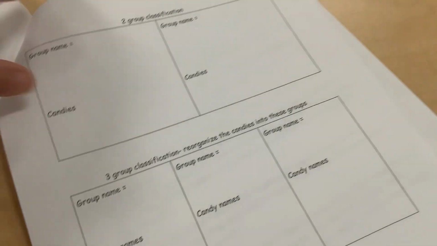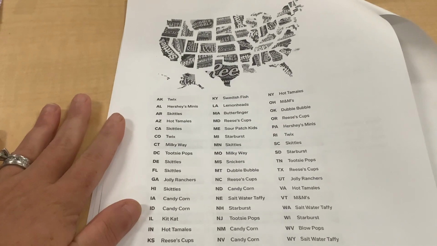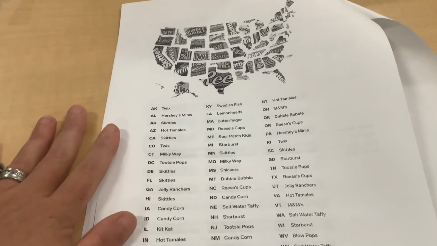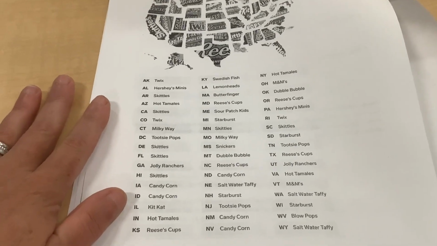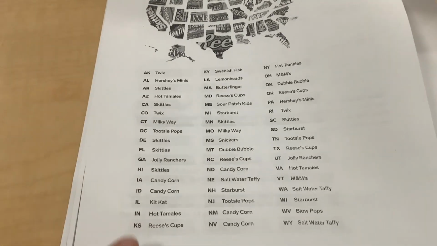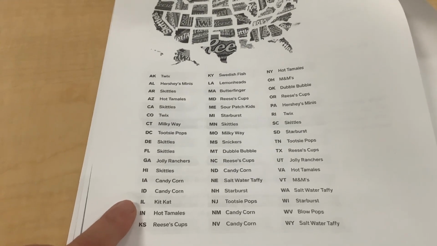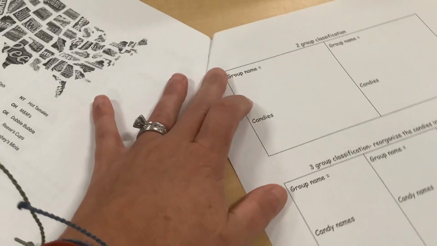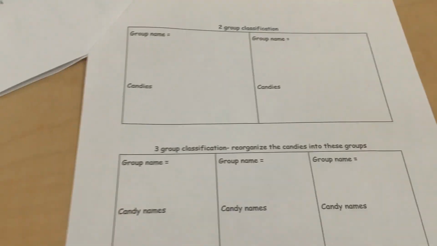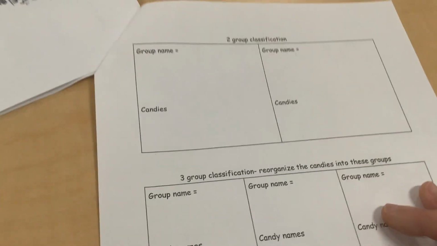Now the last page is getting ready for Halloween. So this is a map that I found state by state of the most popular candy when asked of the public. You'll see that we have a variety of different candies. For Illinois, our favorite by popular vote was the Kit Kat. So what you're going to do is classify the candies into 2 groups and then into 3 groups.